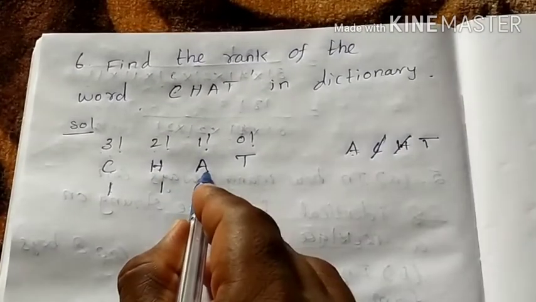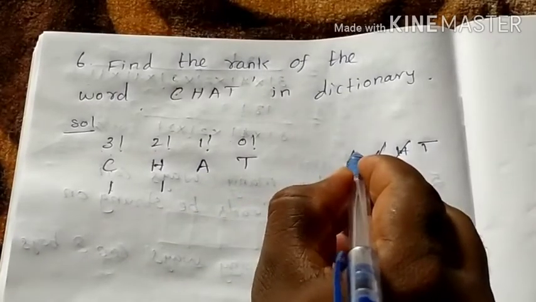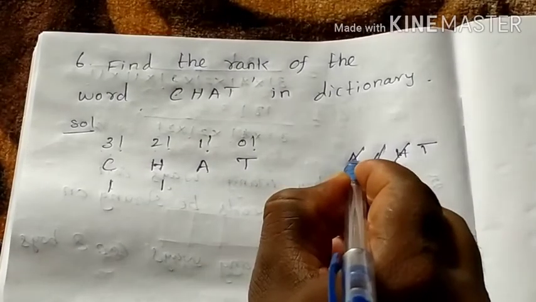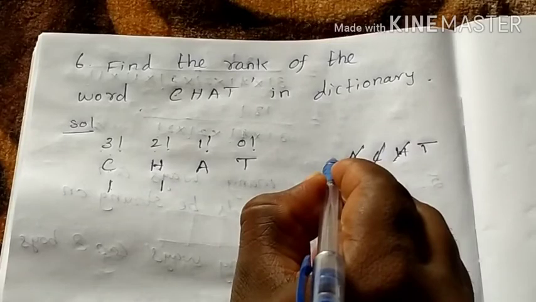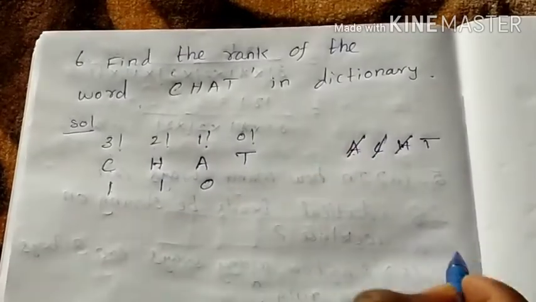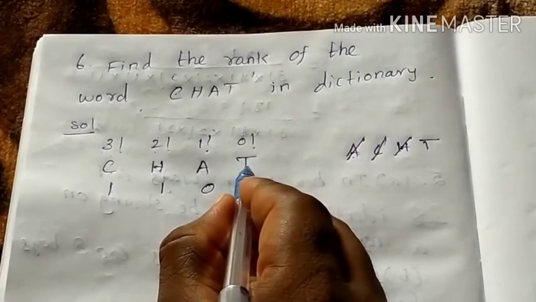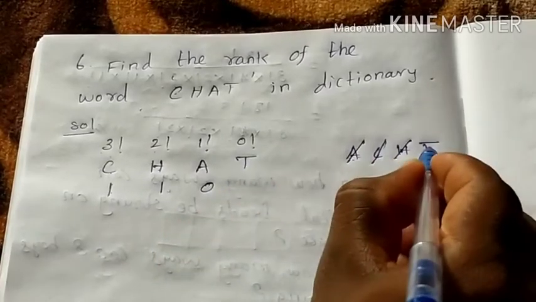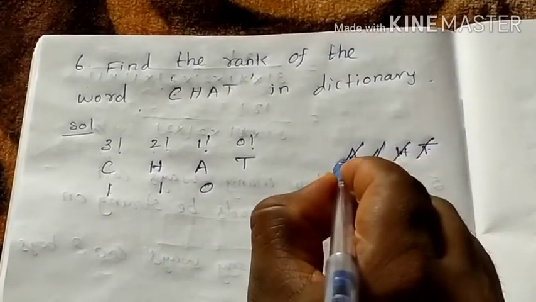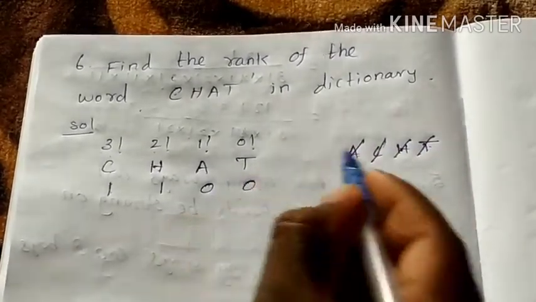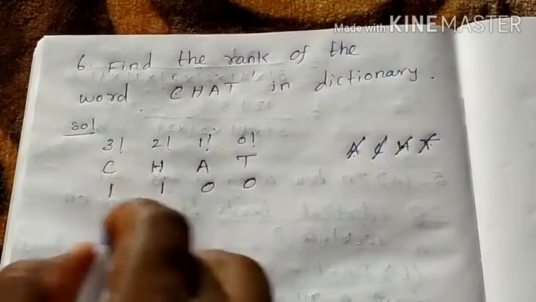Then consider A. So A is here. Cross the A value. Before A no letter is obtained. So 0. Okay. Then consider T. Before T also no letters appear. So 0. Have you understood this concept?